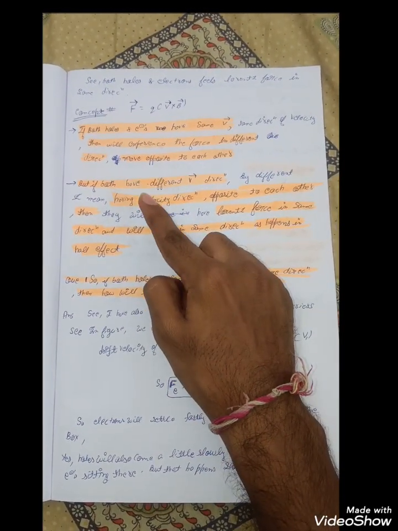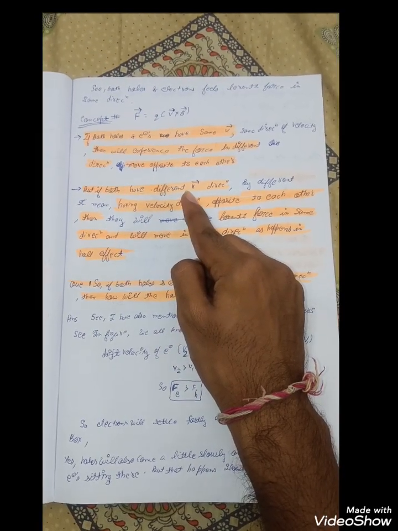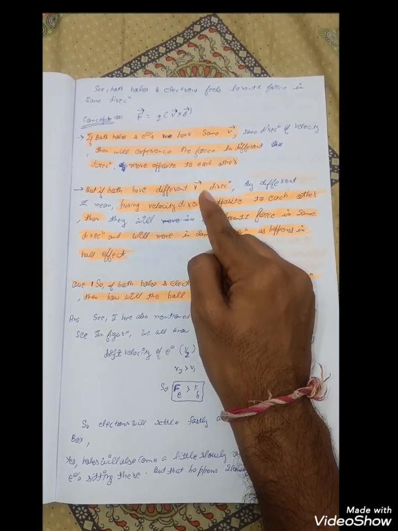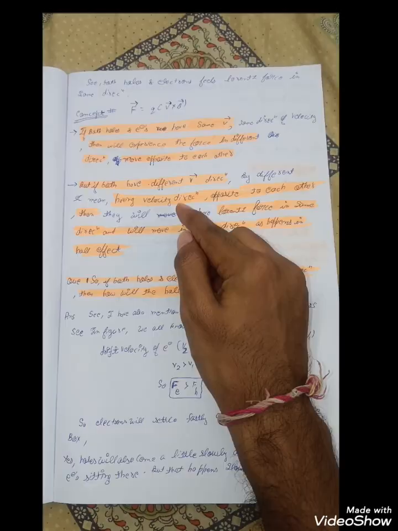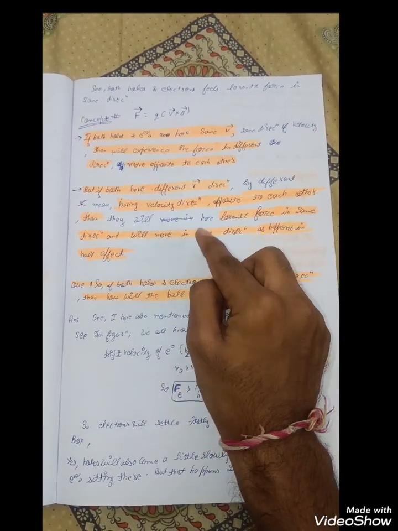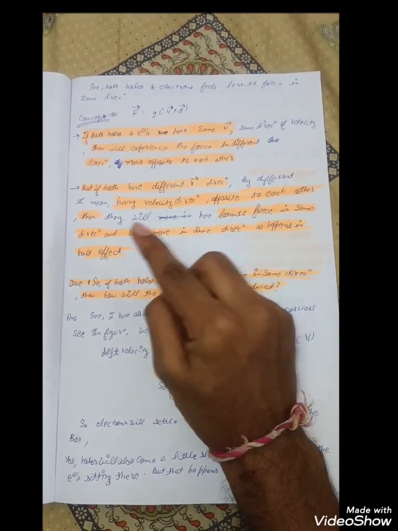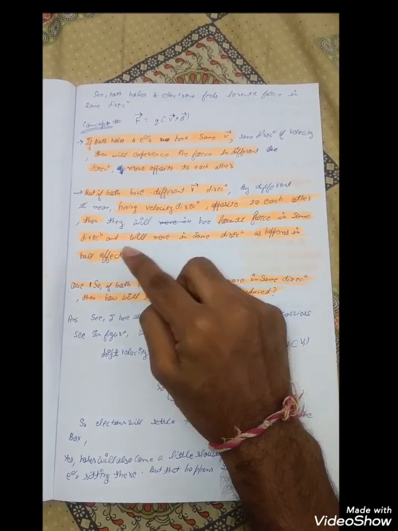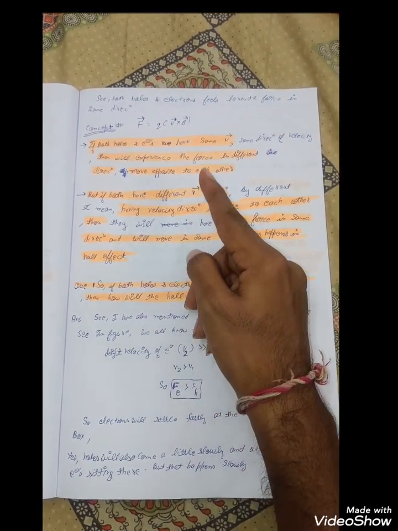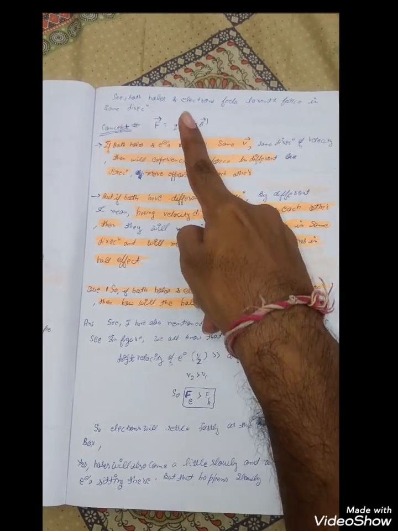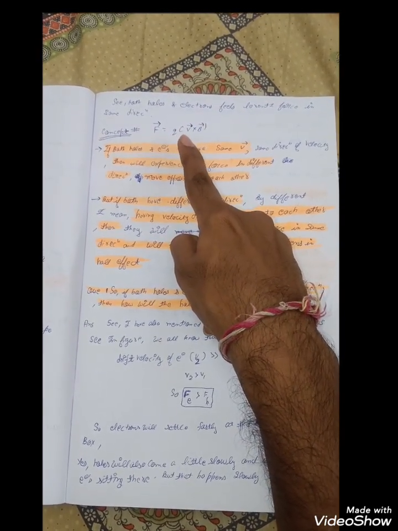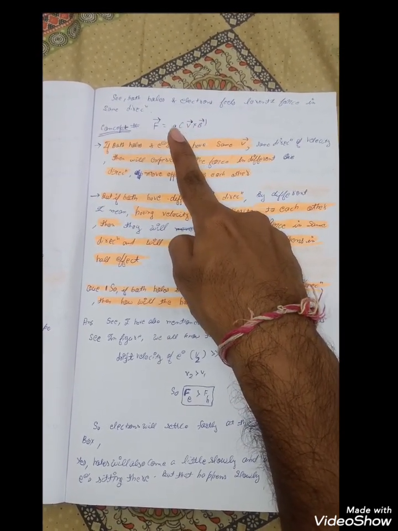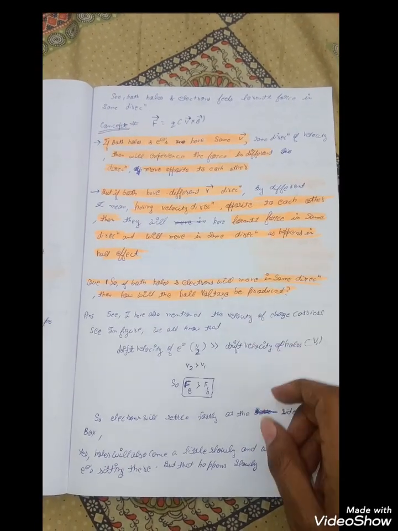But if both electrons and holes have different velocity directions, which we see in the Hall effect case, then they will have Lorentz force in the same direction, and so they move in the same direction, as we can see in the Hall effect. So this is the basic thing. V and q are the most important things in this, which decide the direction of force.